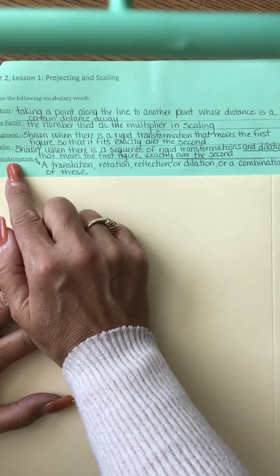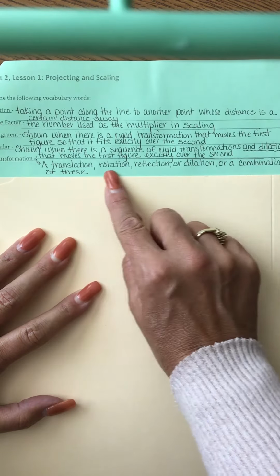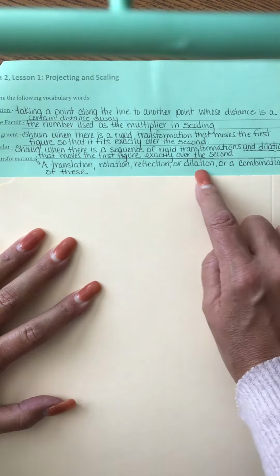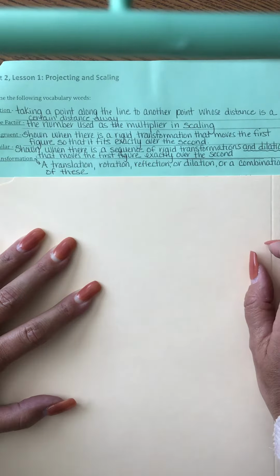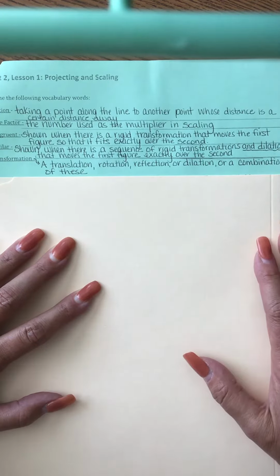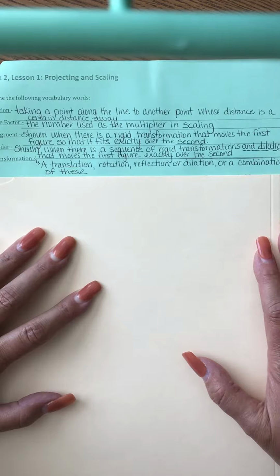Transformations, as we've been talking about, can be a translation, a rotation, a reflection, a dilation, or a combination of these. So you may need to hit pause on the video so that you can get all of these vocabulary definitions down. You'll definitely be seeing them on an upcoming quiz.